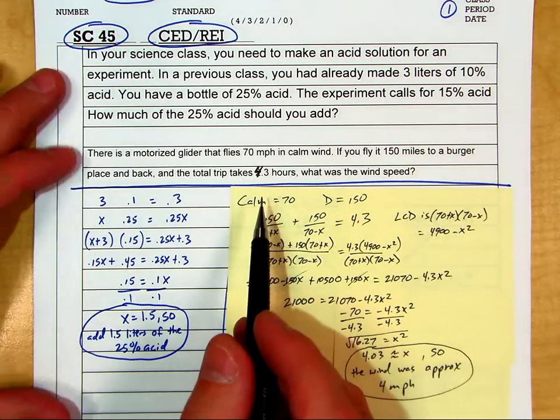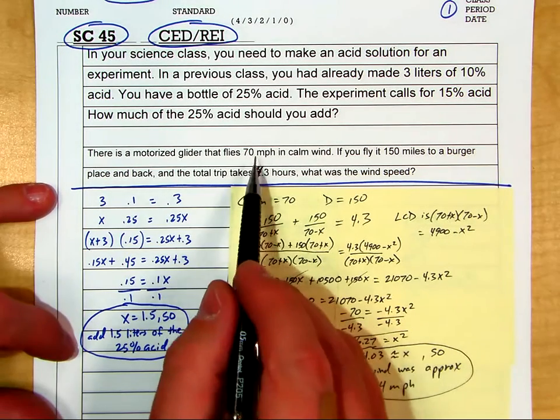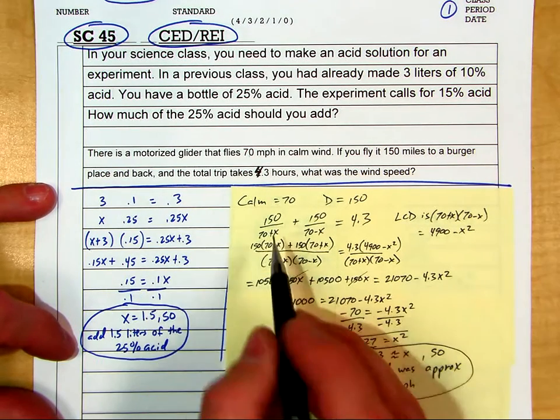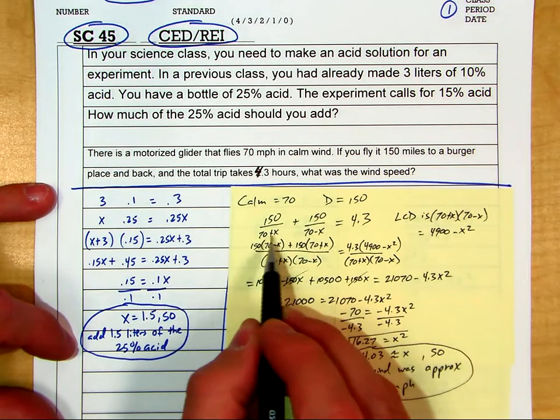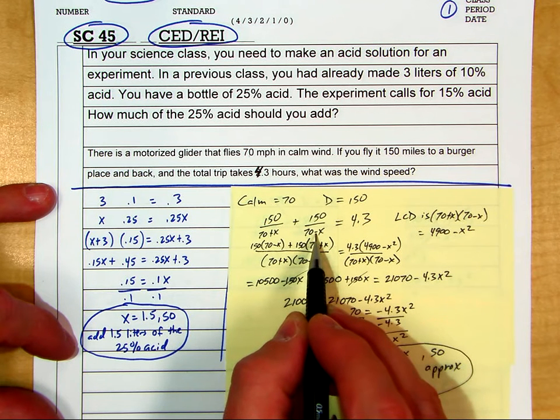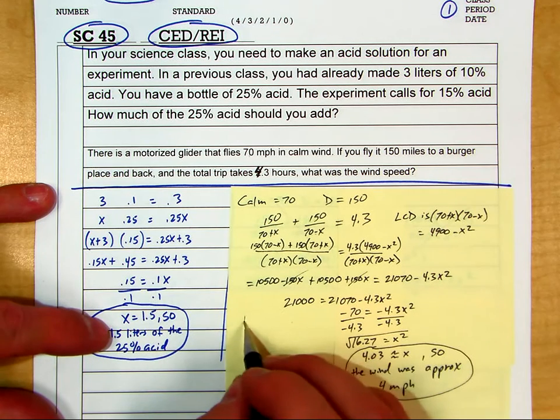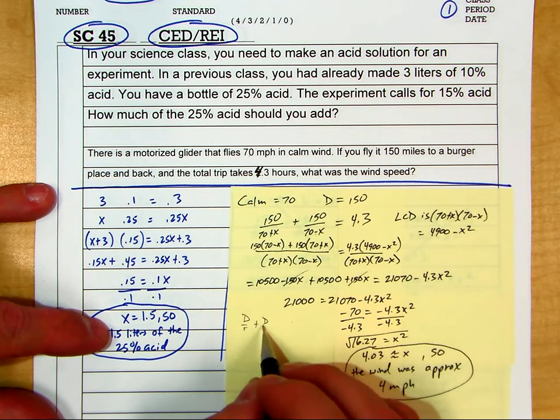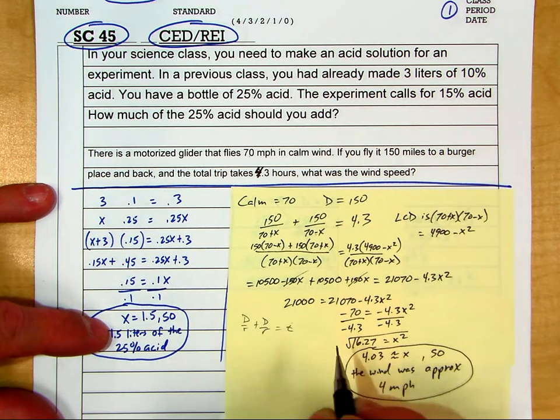Now for the motorized glider problem, it's always the same structure. 70 miles an hour in calm wind is going to go down here in your denominators. This has a tailwind, so this is the rate where it's helping. This is a headwind. This is the rate where it's hurting your overall speed. So the same structure always for these types of distance over rate plus distance over rate equals time problems.